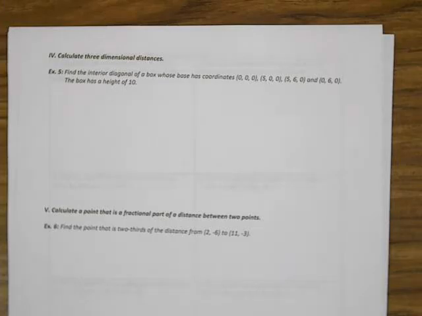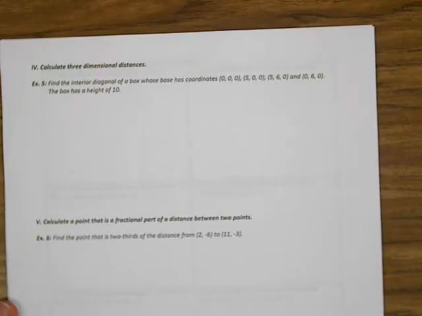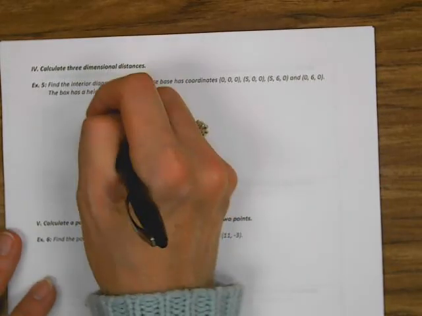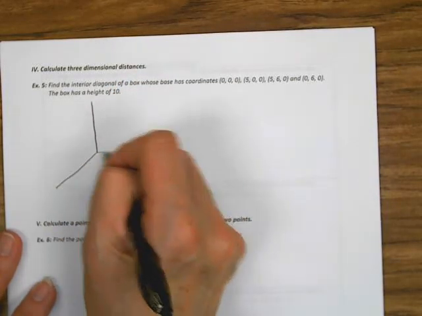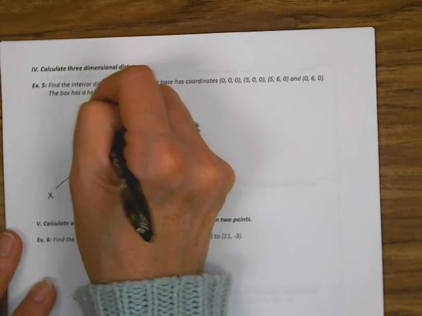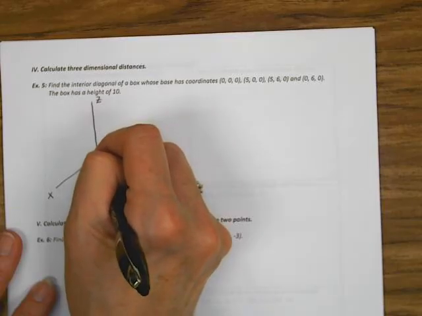So for those of you who are spatially challenged, I apologize. It says find the interior diagonal of a box whose base has coordinates, and then I give you some points there. So let's sketch a three-dimensional graph. If you've forgotten, this is x, this is y, and this is z. So 0, 0, 0 is right here.